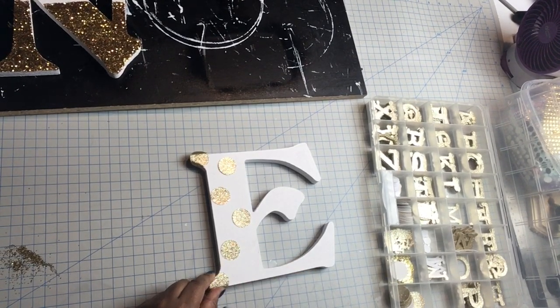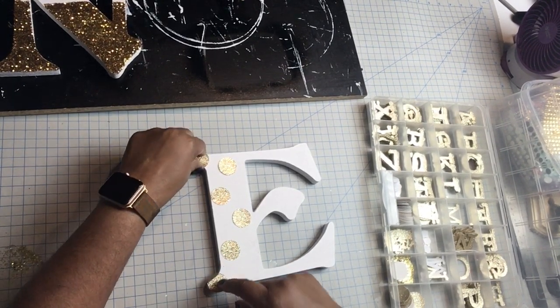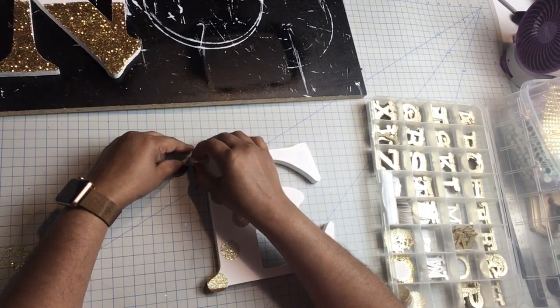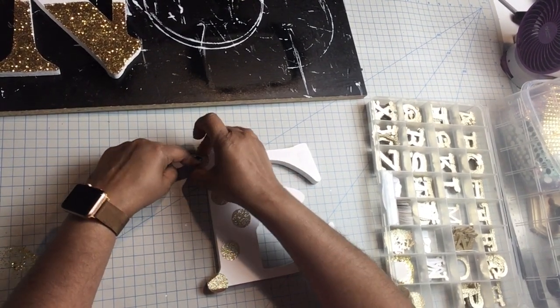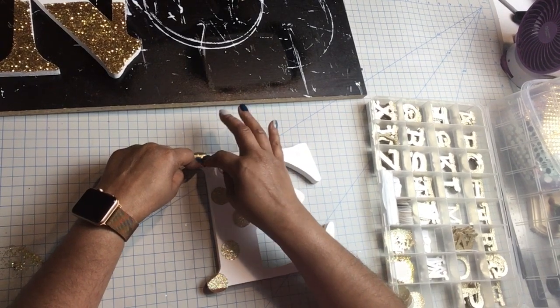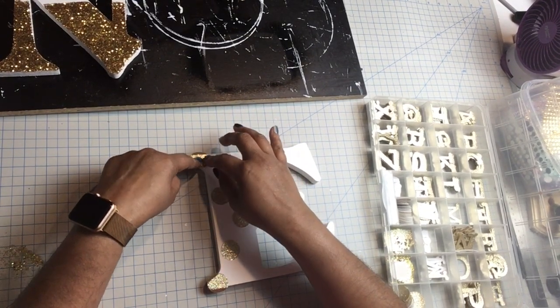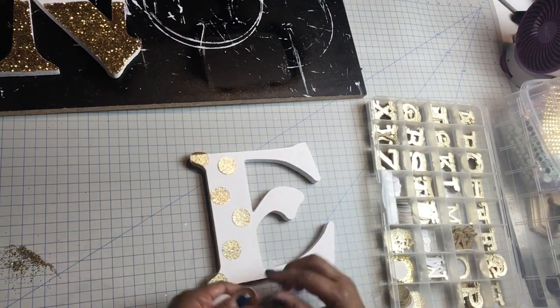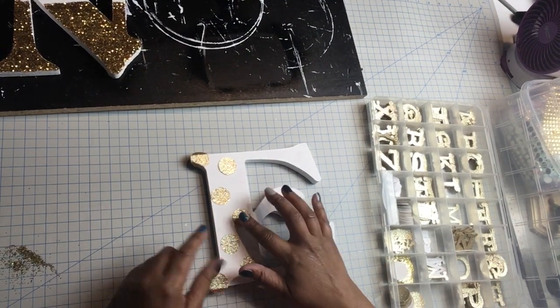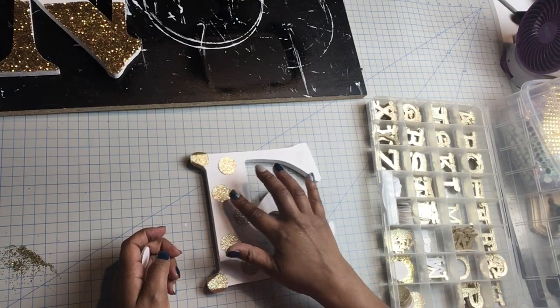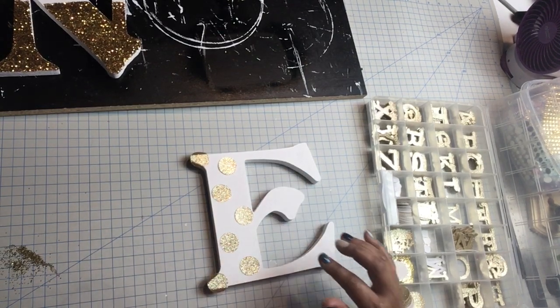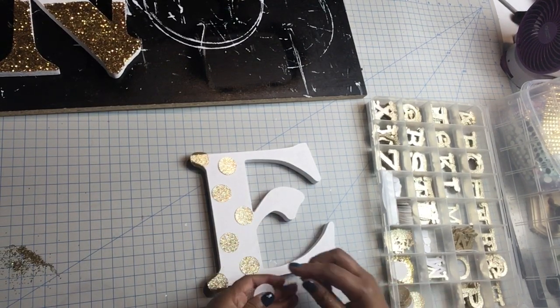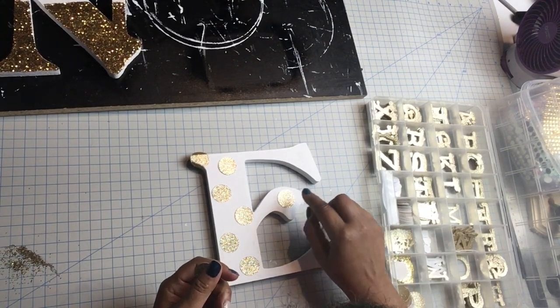I'll get my X-Acto knife and cut it before I glue it on, because if you glue it on then cut it with the X-Acto knife, you might ruin the paint. And then this one right here. Okay, and then we're going to grab this one here.